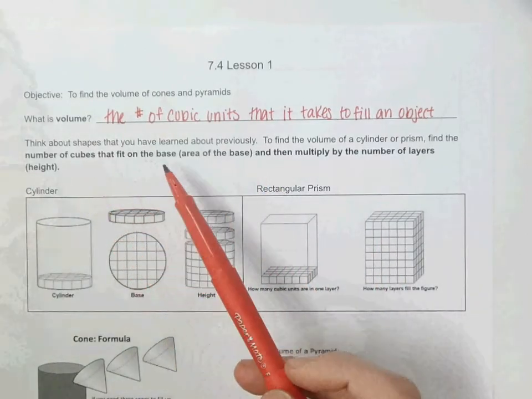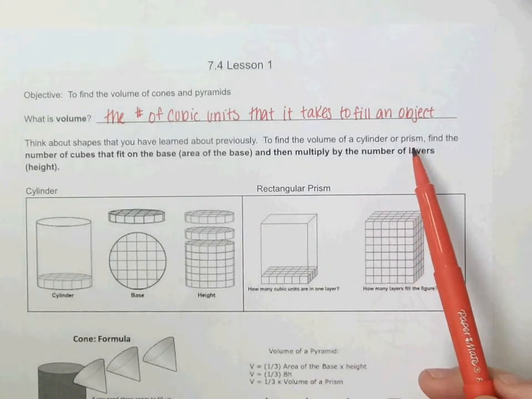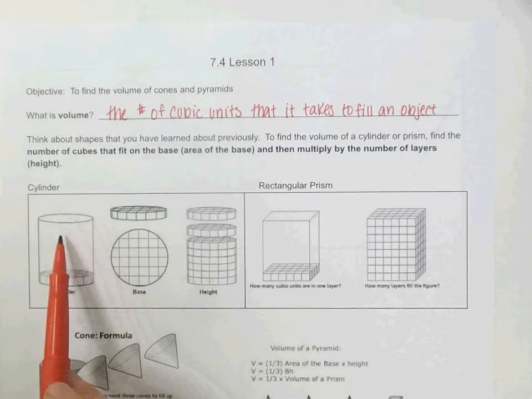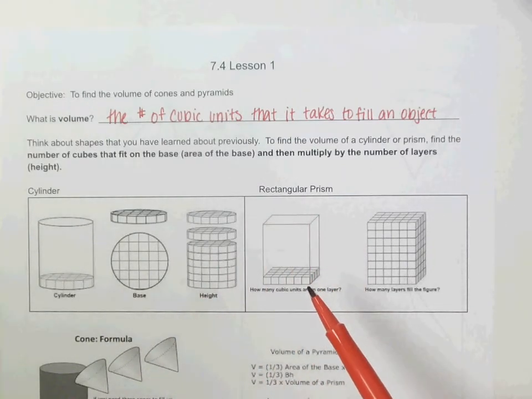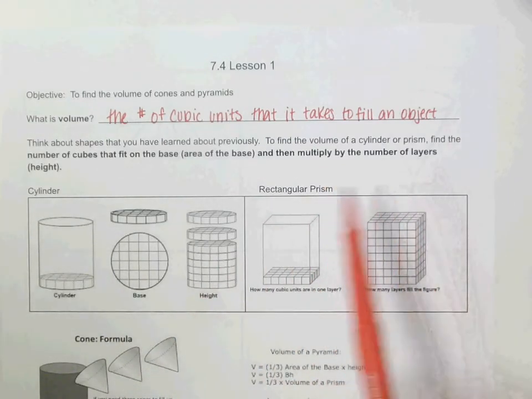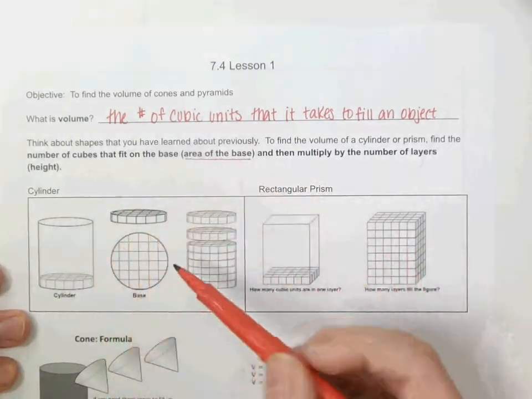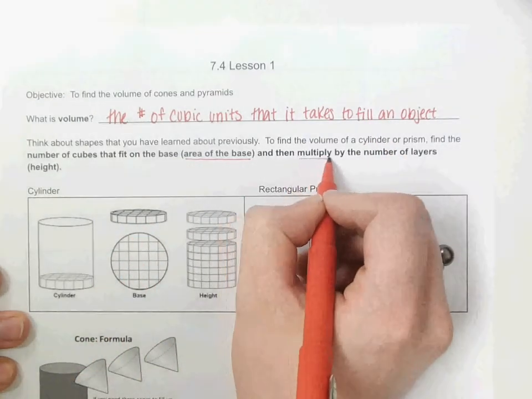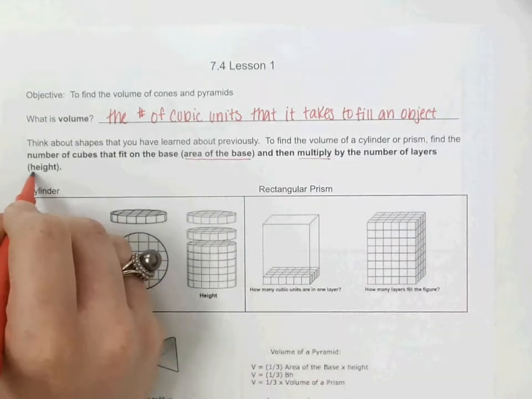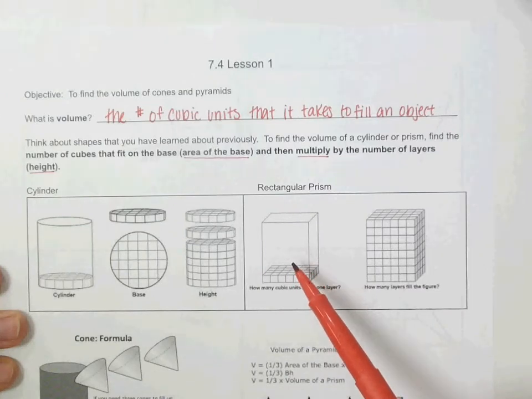So when we think about some of the shapes that we have learned previously, to find the volume of a cylinder or a prism, so we have a cylinder here and then a rectangular prism over here, to find the volume of those, we found the number of cubes that fit on the base, which is called our area of the base. Okay, so our base is right here. And then we multiply that by the number of layers, which is our height. Okay, so in order to find the volume of a cylinder or a rectangular prism, we found the area of the base and then we multiplied by the height.